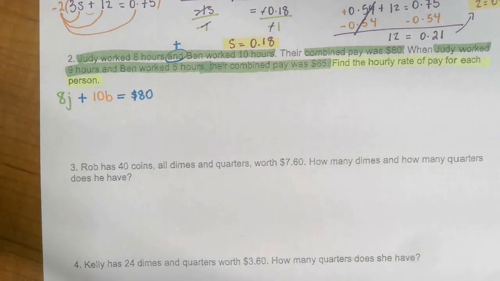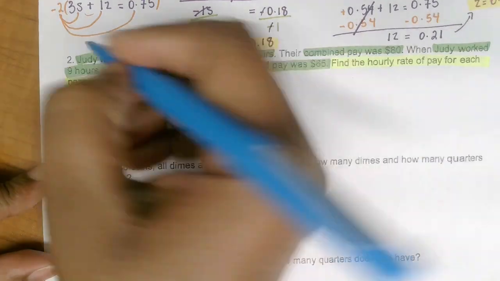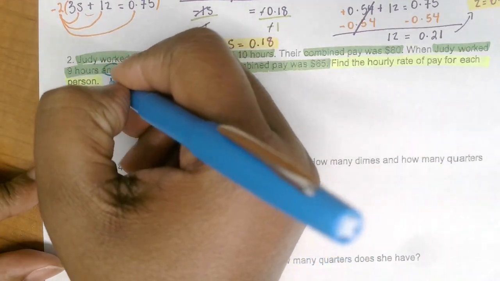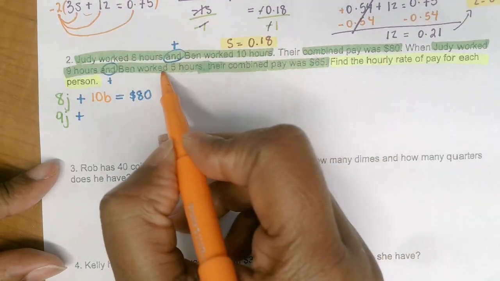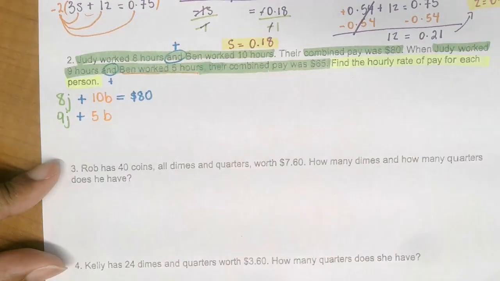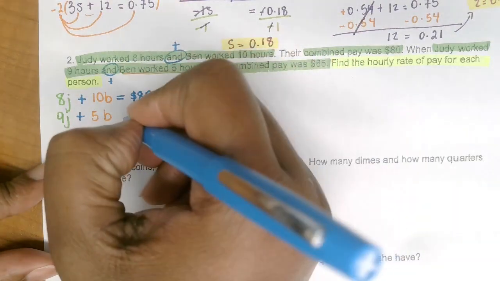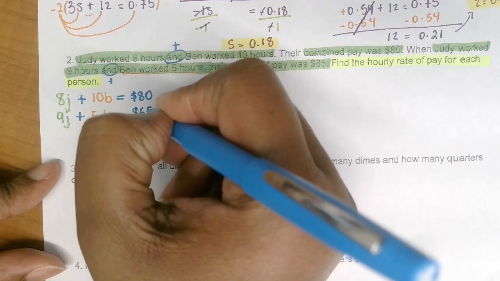Okay. We're then going to move on to sentence 2. When Judy worked 9 hours, so we say 9J, and we know the word and means plus. Ben worked 5 hours, so we say 5B, equal $65 in total.